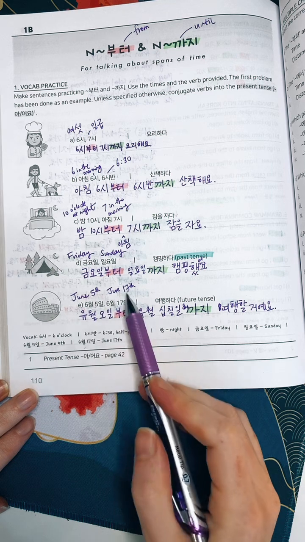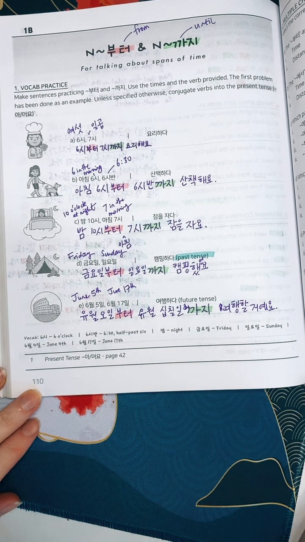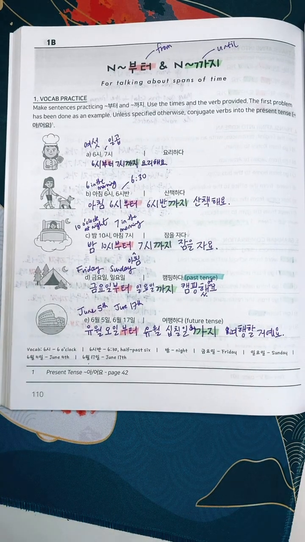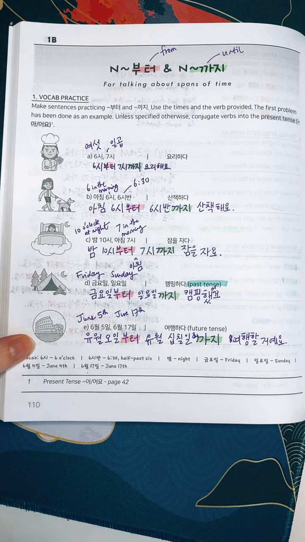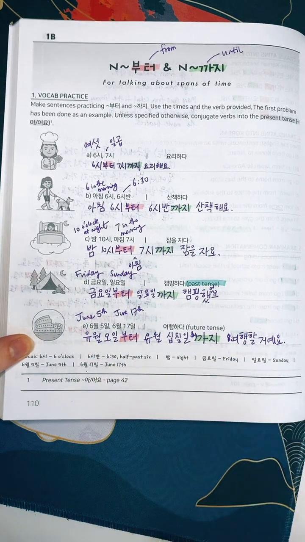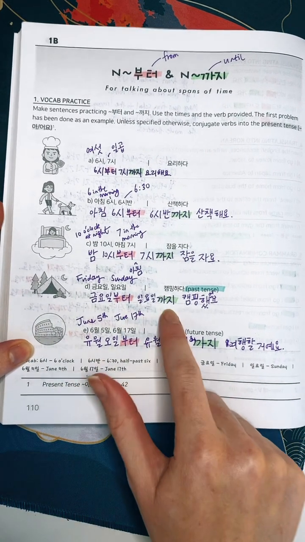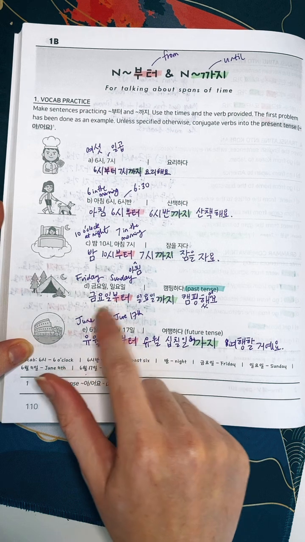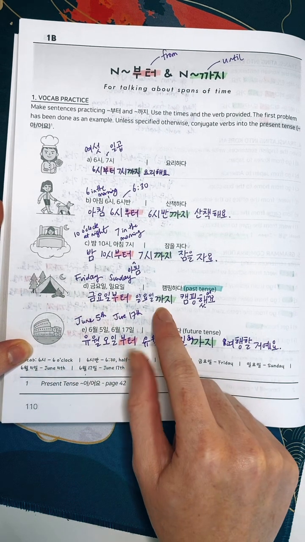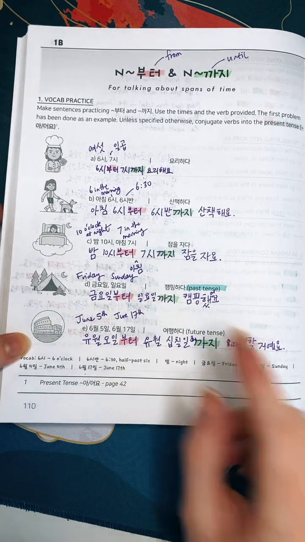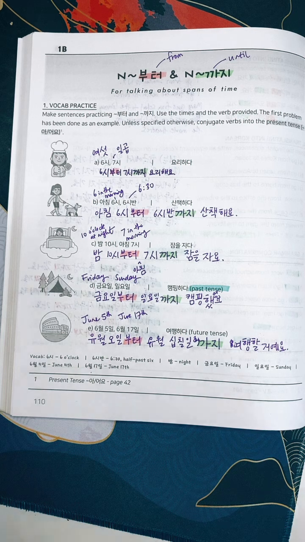I will go traveling from June 5th to June 17th, is what that means. All right, so you get the idea. You don't have to know all of this stuff by heart. The main thing is to just practice these two particles. The 부터 particle shows from what time, and the 까지 particle shows until what time that you do some action.